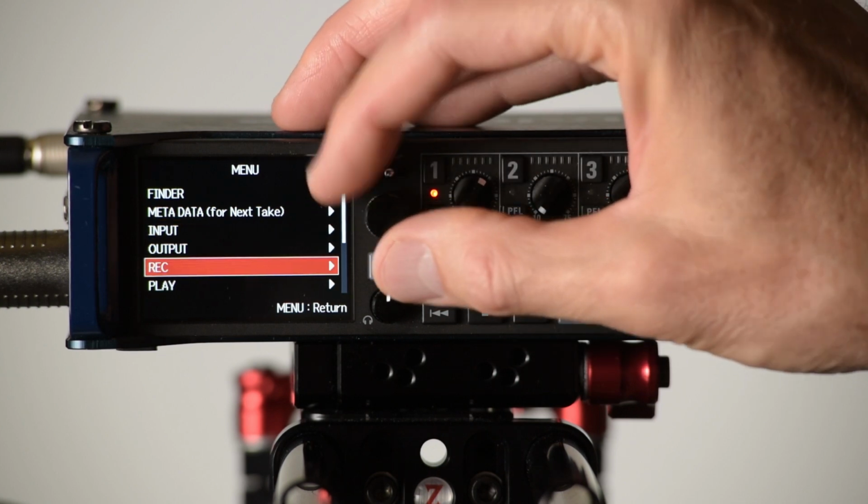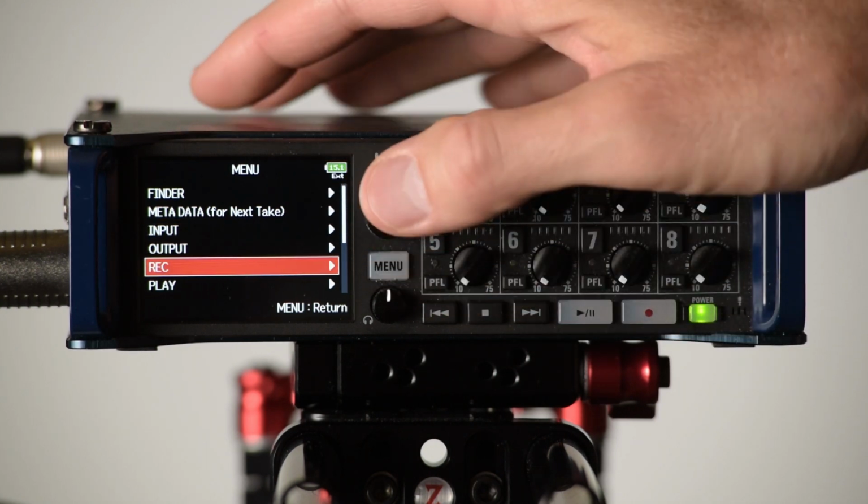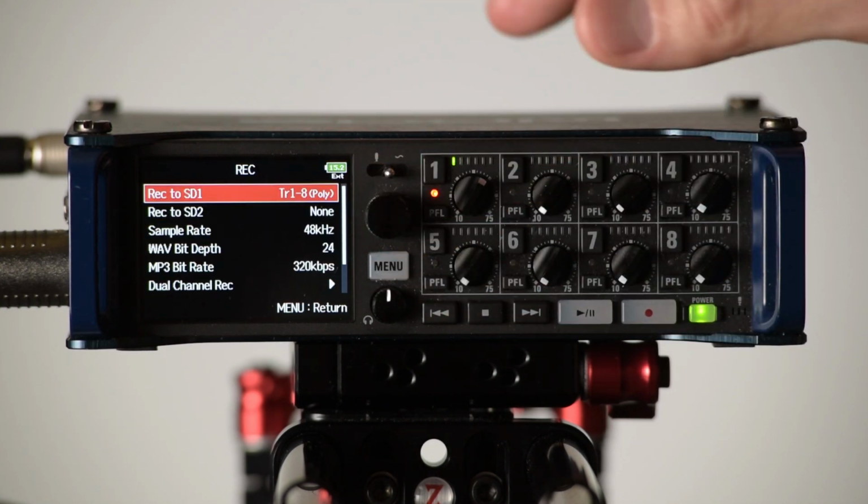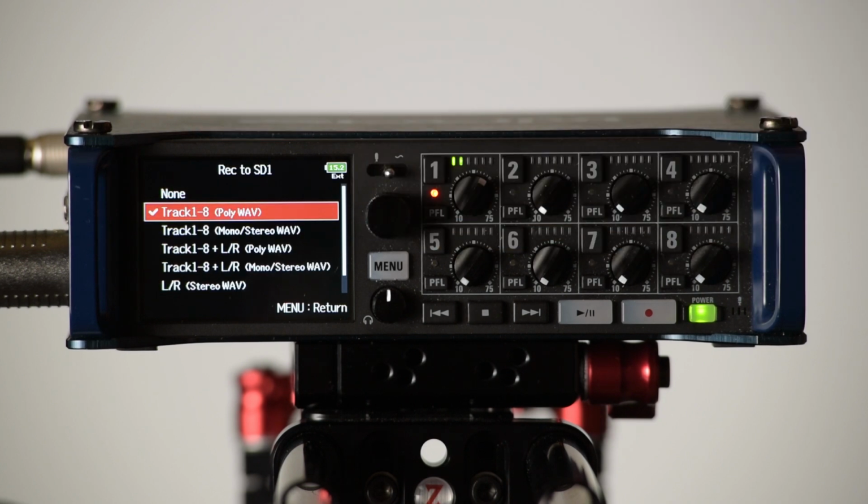Let's go back up. Now let's come into the rec menu. This is one of the more important menus here in terms of critical settings. The first two settings, rec to SD1 and rec to SD2, let you define what you want to record to each of the SD memory cards. So you can actually have them record different things. And let's take a look at our options here.